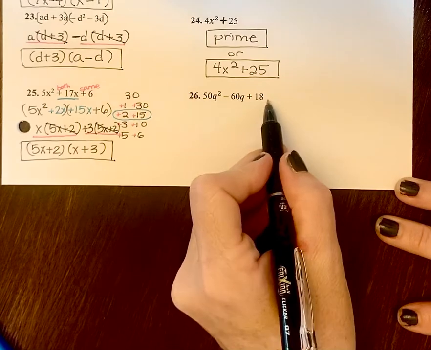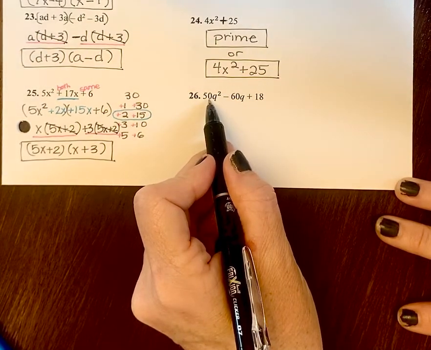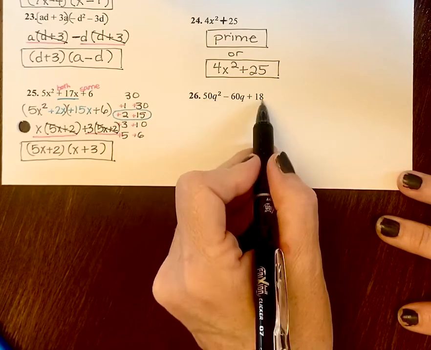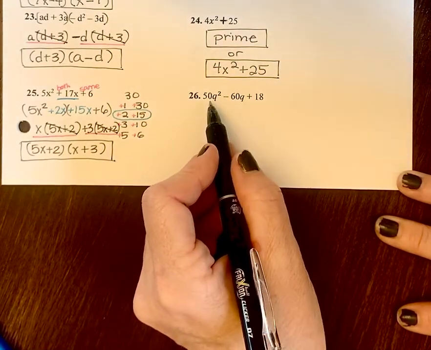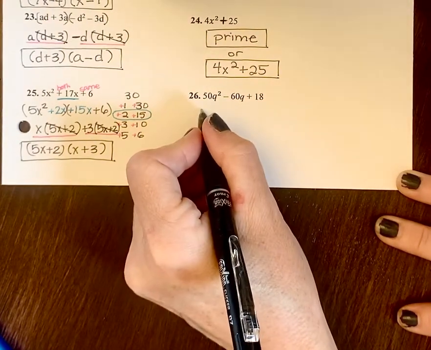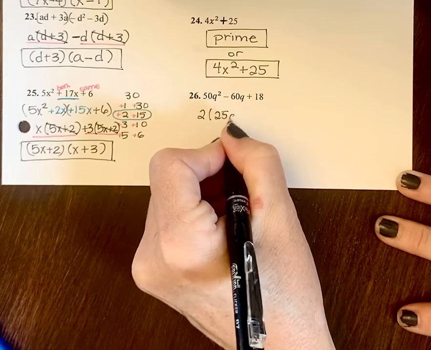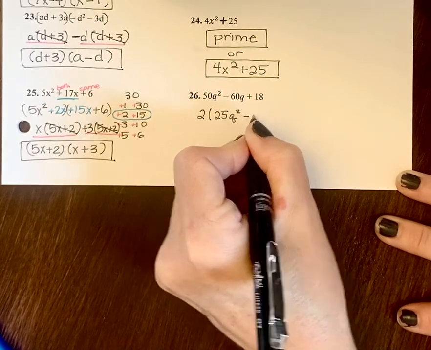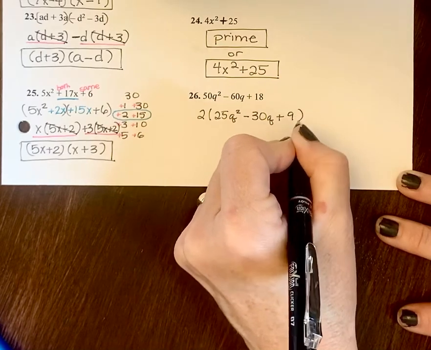Okay, for number 26, first of all, it's a trinomial. The leading coefficient is not 1, okay? And these are big numbers, so I'm going to go ahead and check for a greatest common factor. There is a greatest common factor of 2. So that means this is going to be 2 times 25q squared minus 30q plus 9.